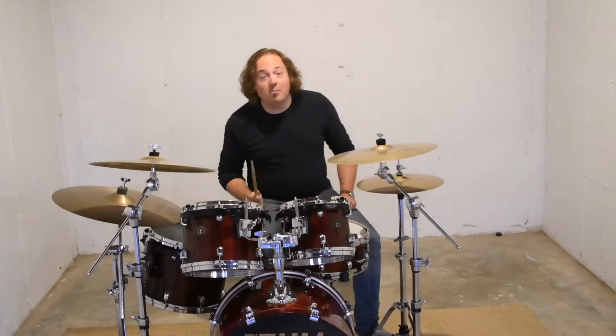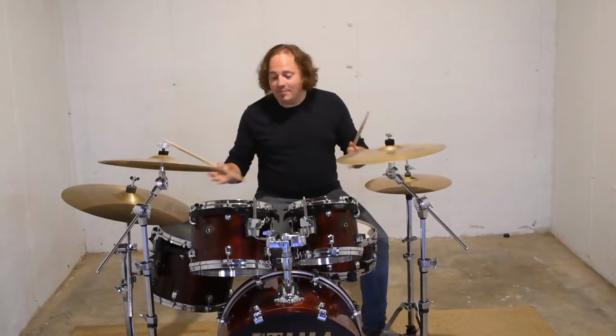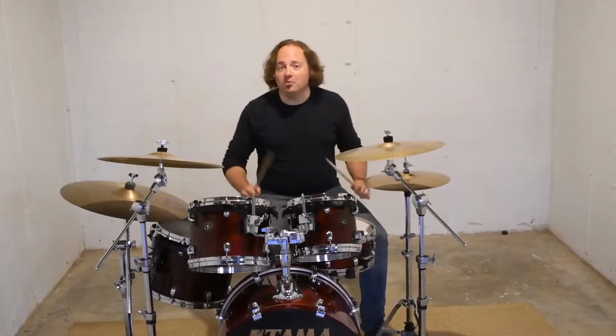With the drum kit, multitasking is taken to the next level. Rather than running between different instruments like a crazy person, you play all of them at the same time, like a crazy person.